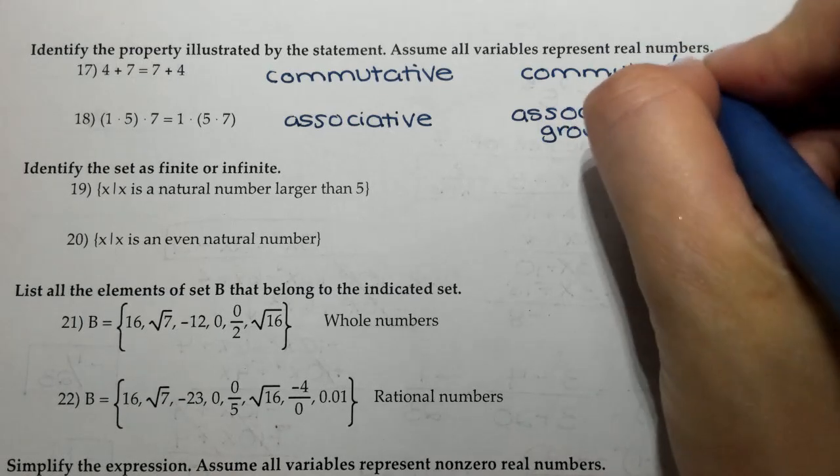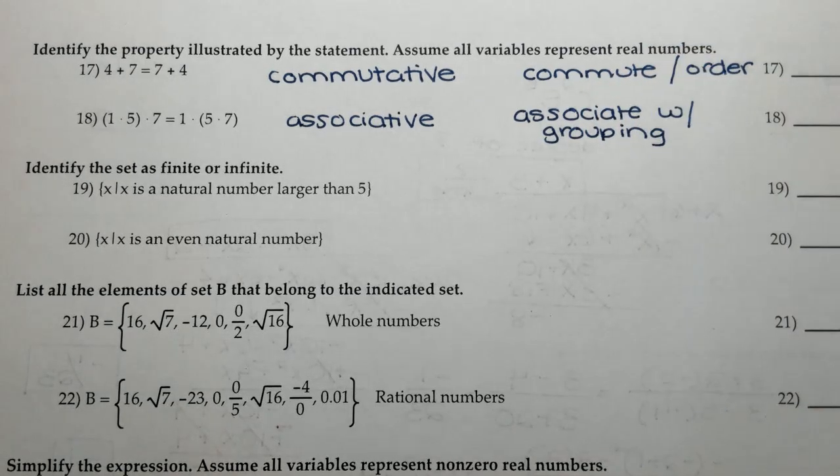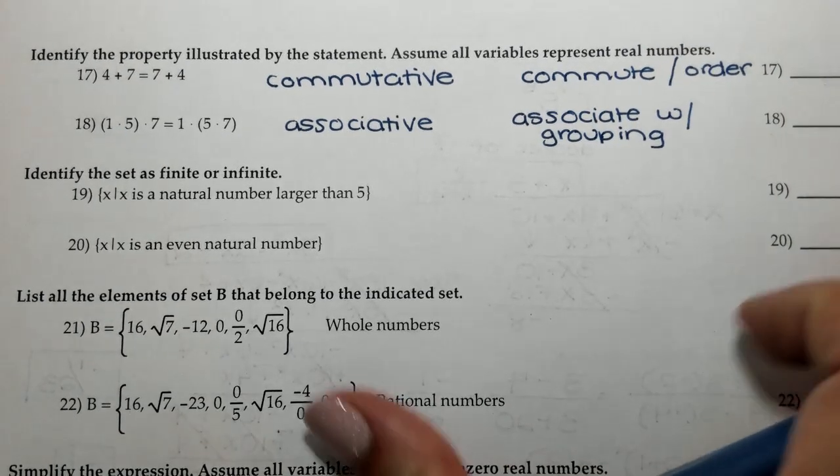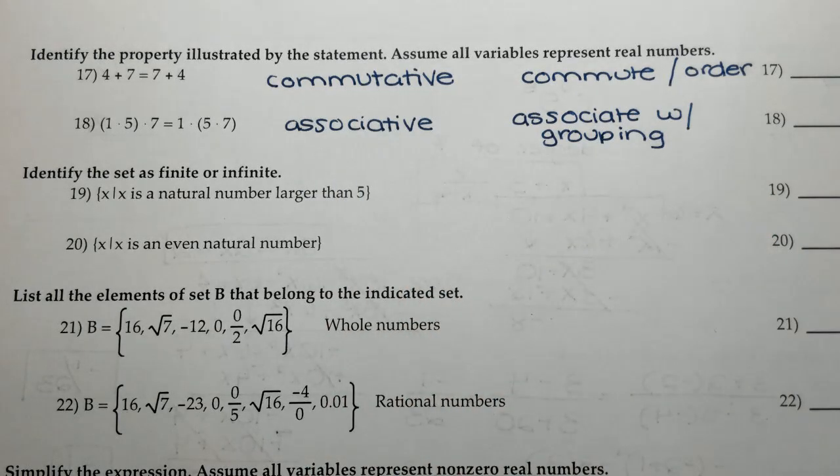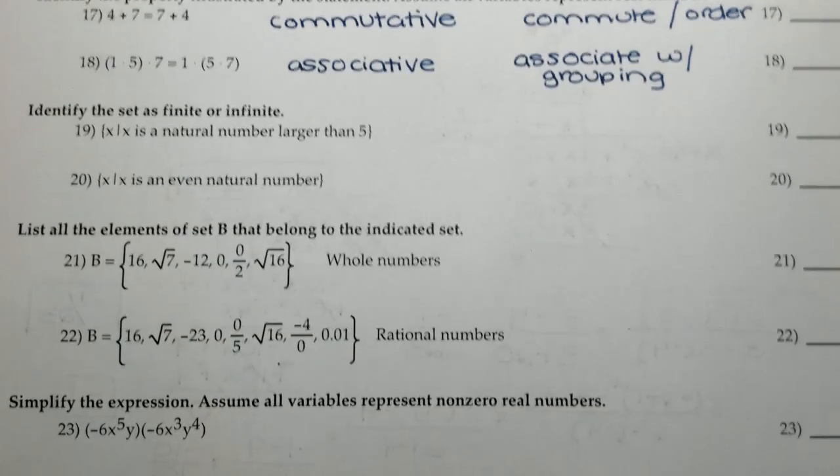This one was order. Make sure you practice or memorize your other properties, including your identity property, your inverse property, your distributive property, all of those other properties that we took in our notes.